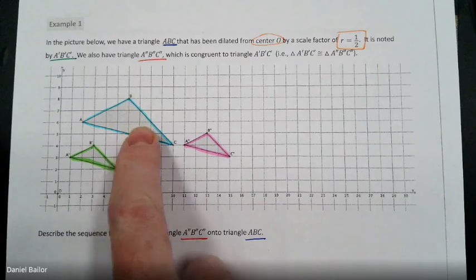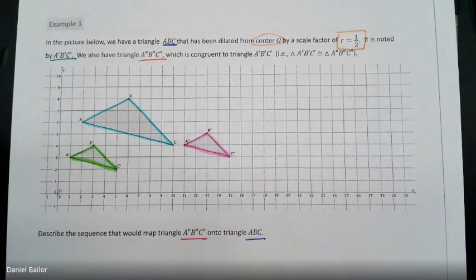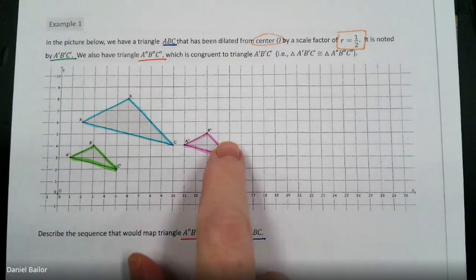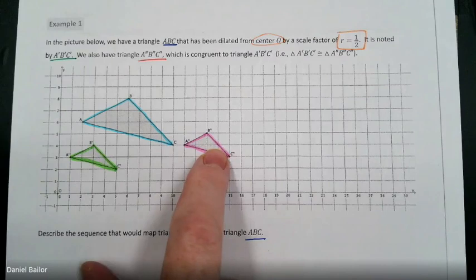How do I match red and blue? So that's what I need to do. I need to describe the sequence. So obviously you can see we need to change the size. So there's going to be a dilation. And we're probably also going to have to slide it over.